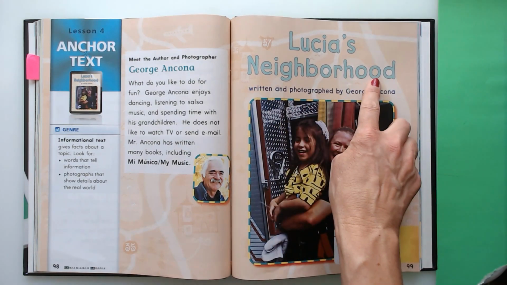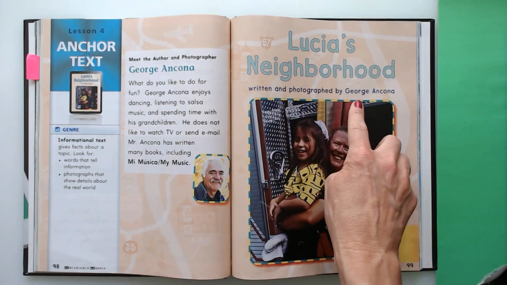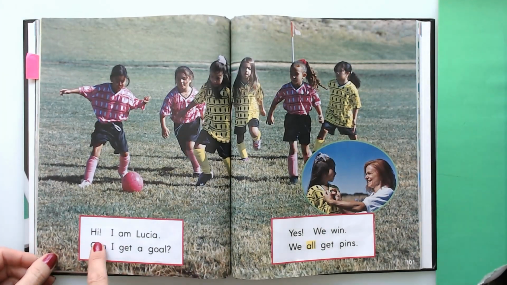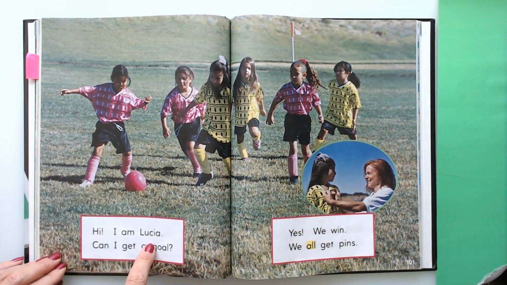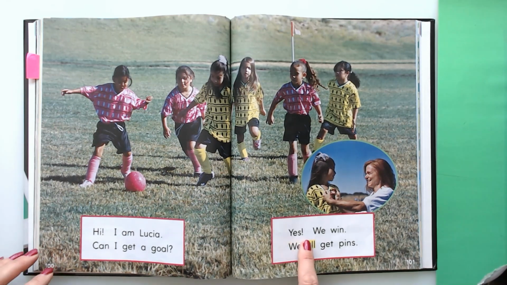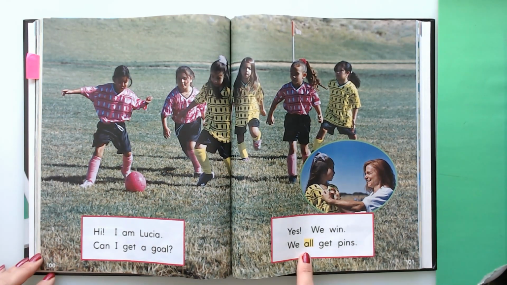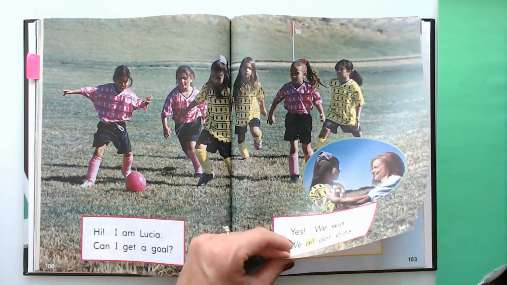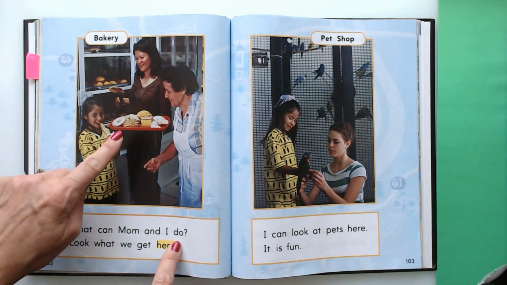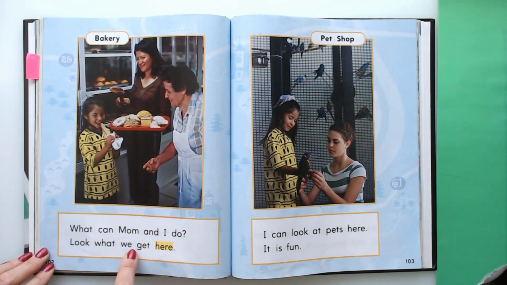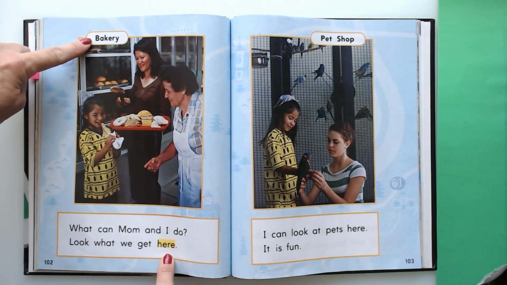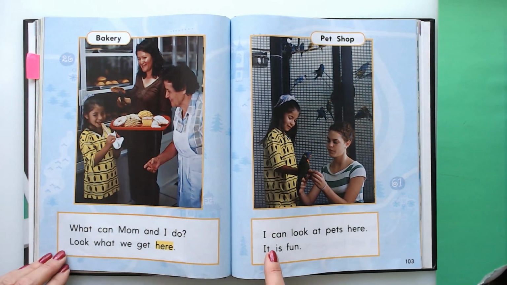Lucia's Neighborhood, written and photographed by George Ancona. That's George Ancona. Hi, I am Lucia. Can I get a goal? Yes, we win. We all get pins. What can Mom and I do? Look what we get here. And where did they go? They went to the bakery and then they got their pan de dulce.